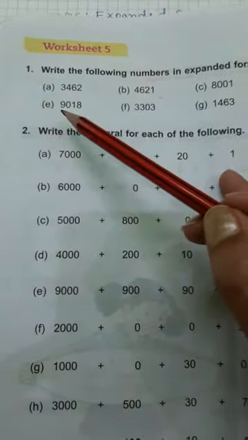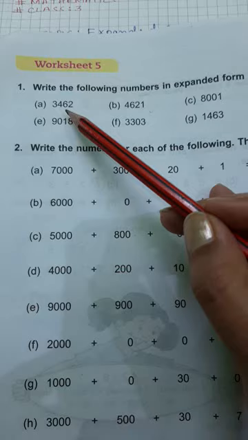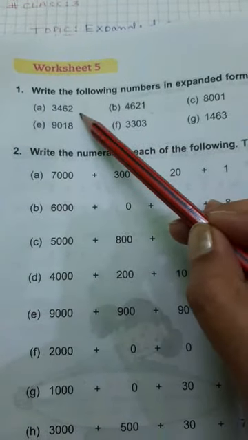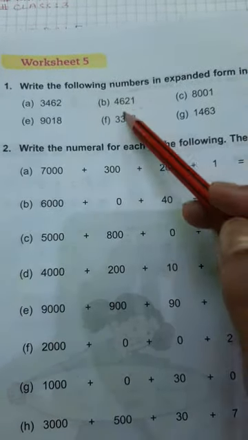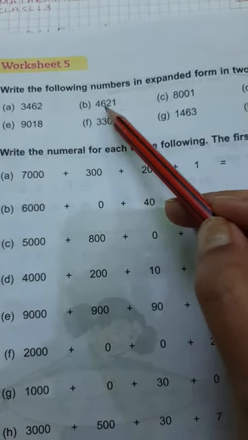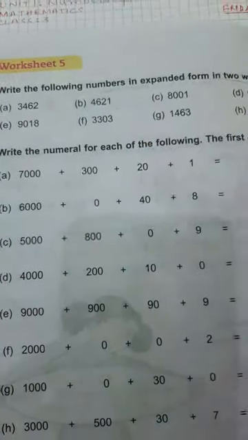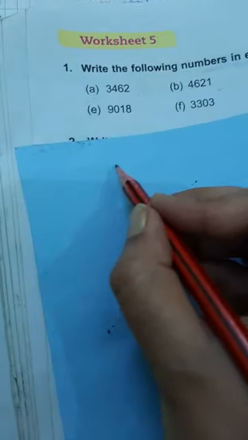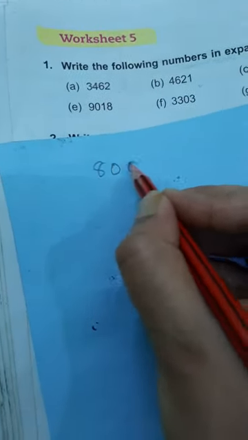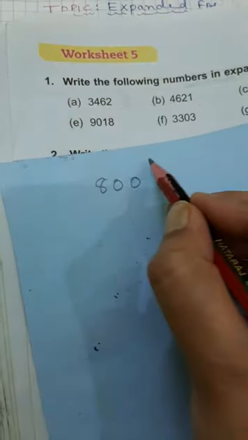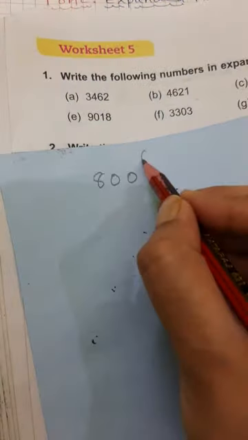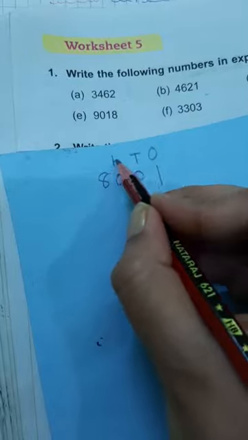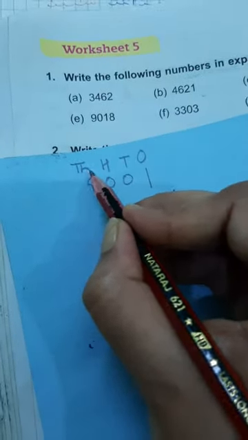Coming on to the first question now. This is 3462. You can do this question by yourself. Another is 4621. I'll go with the third example. This is 8001. Write its place values above it. Ones, tens, hundred and thousand.